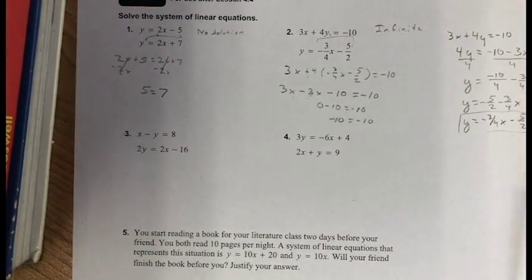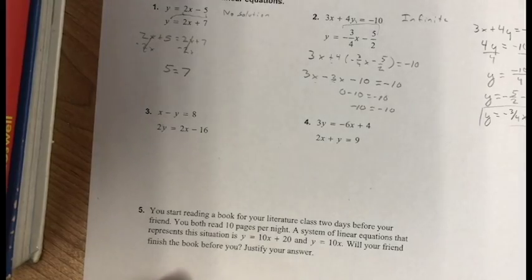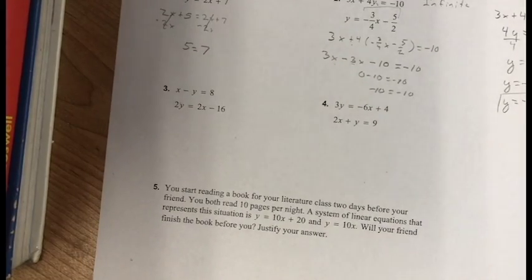Either way works. All right, so why don't you take a chance and look at numbers 3 and 4 on your own.